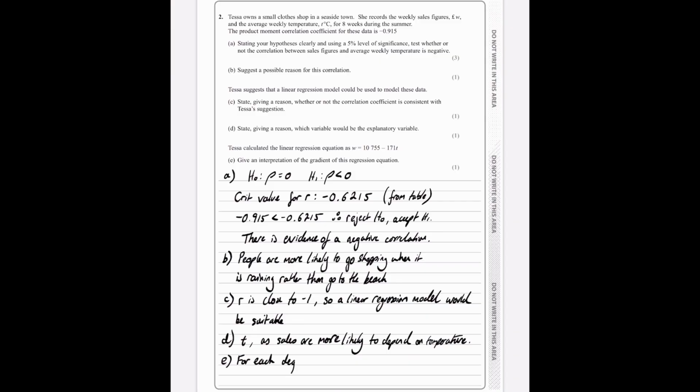And then for E, that value, the -171, is telling us that for each degree the temperature goes up, her sales go down by 171 pounds. So that tells us the connection between temperature and sales. Every 1 degree higher, 171 pounds less is earned.